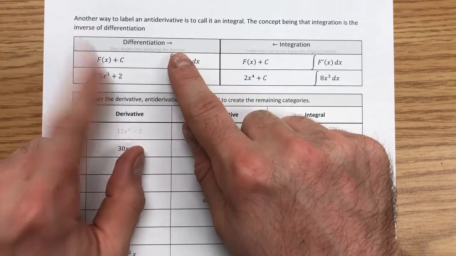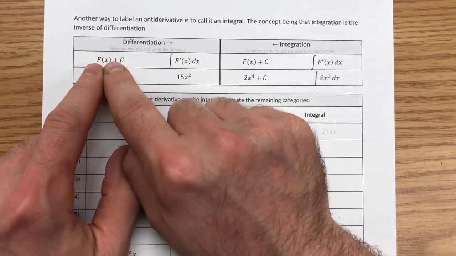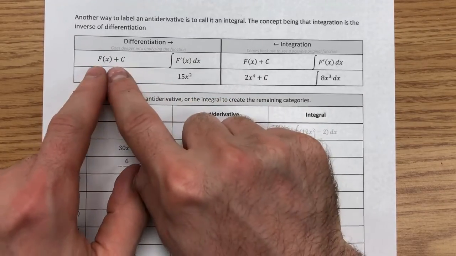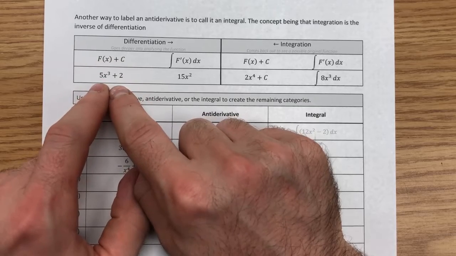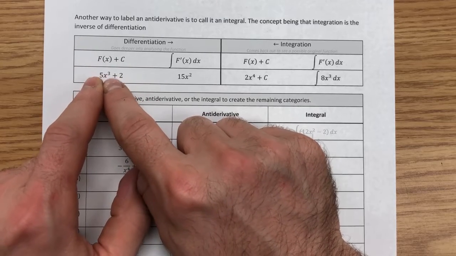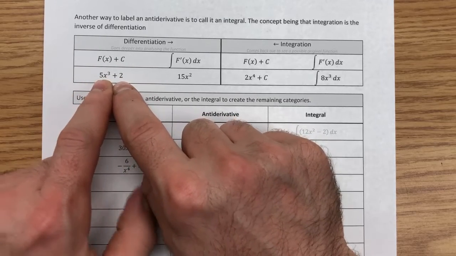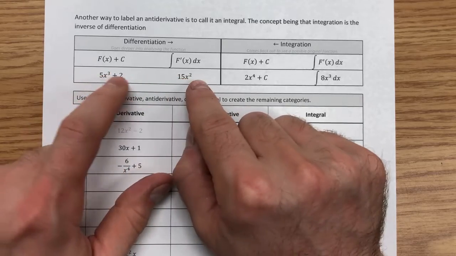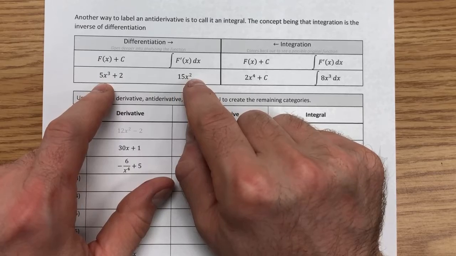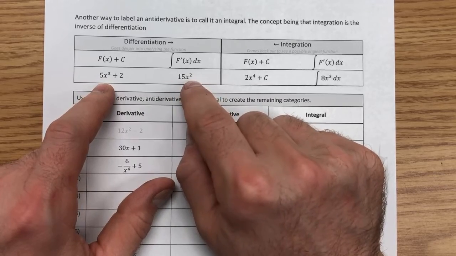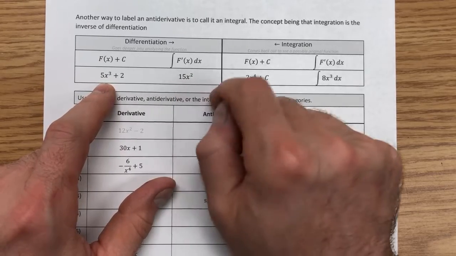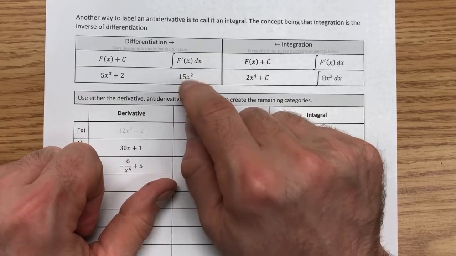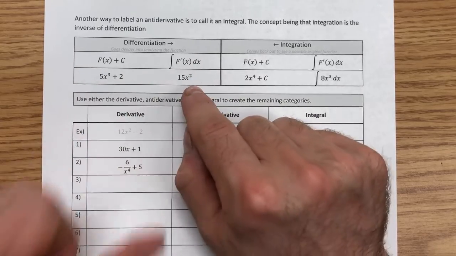Differentiation is considered taking the primary function and finding the derivative. So I would say, okay, big F of x plus c is going to be 5x cubed plus 2. And if I find the derivative of that, 5 times 3 is 15. To take away a power, get rid of the constant, boom, we have that, which is going to be the way that we are going to write integral notation. Integral notation is written in the language of the derivative of that.